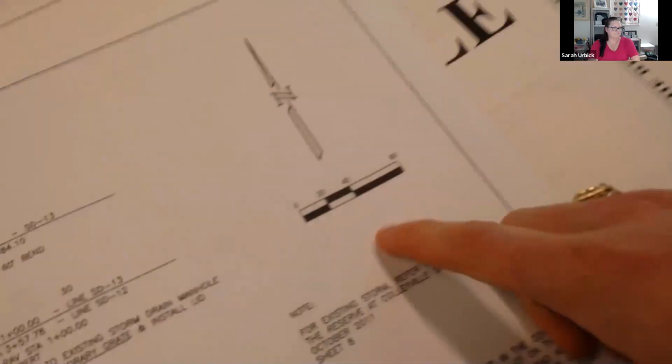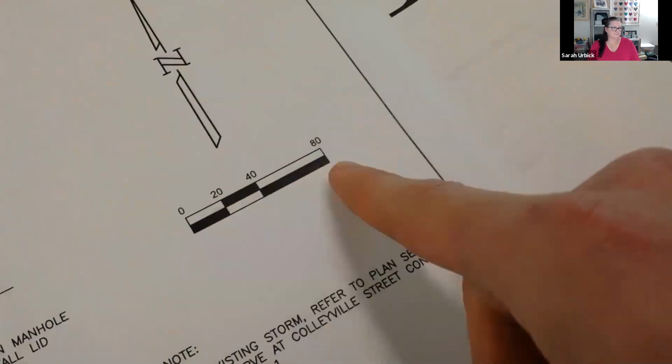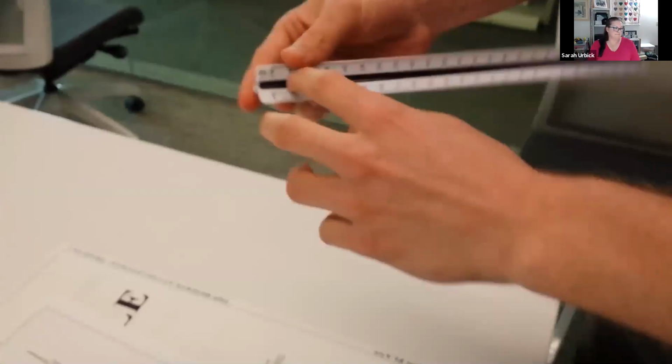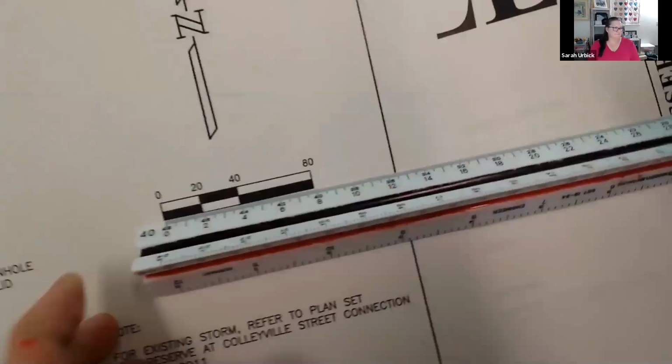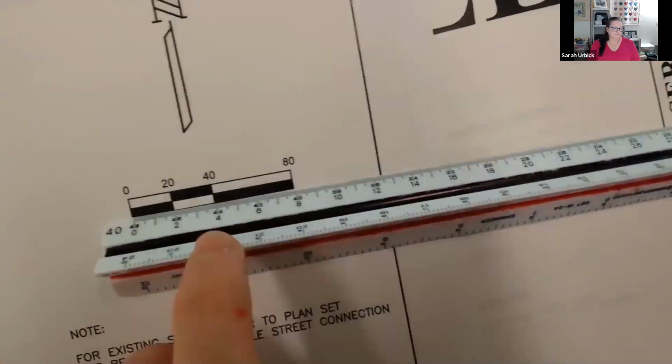This bar scale is at 40 scale, and we can tell because the 40 is in the middle. This is exactly 1 inch away from the 0, the 80, 2 inches. So if we align our scale on the 40 side up with this, you'll see that exactly 1 inch away, we're at 40. The 4 is 40.